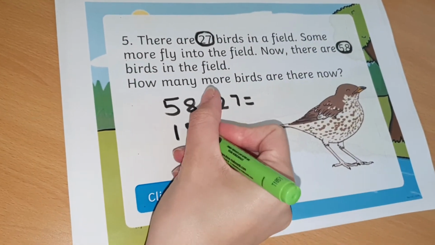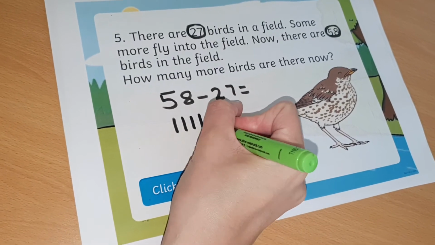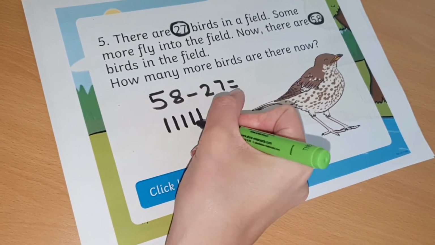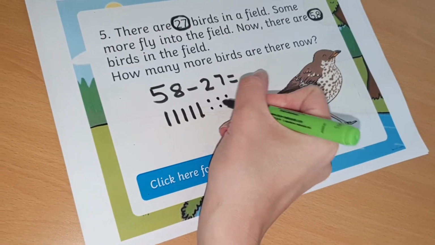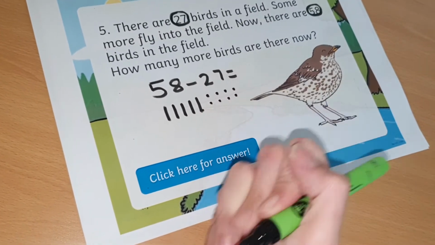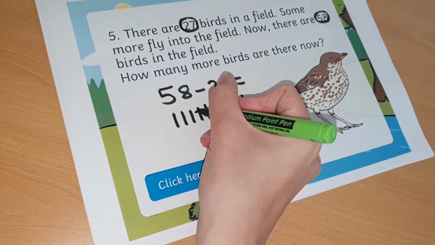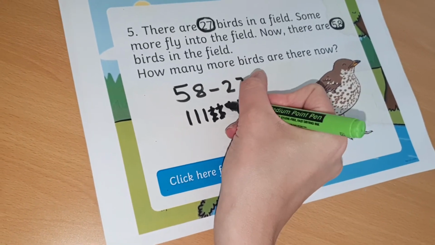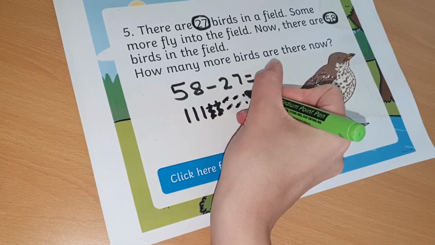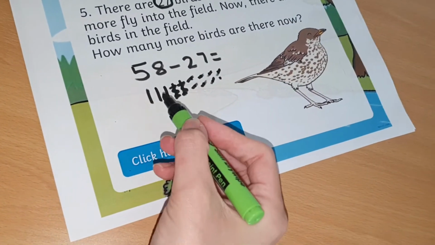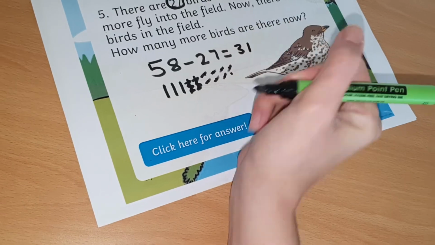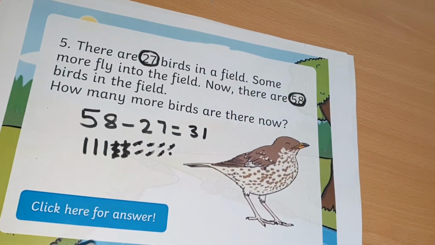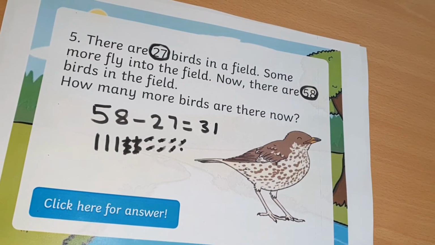So we've got our 58, 10, 20, 30, 40, 50, 1, 2, 3, 4, 5, 6, 7, 8. And we're going to take away 27. So we are left with 10, 20, 30, 1. So there are 31 birds that flew into that field.